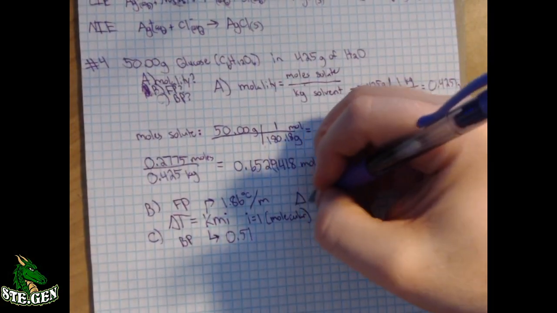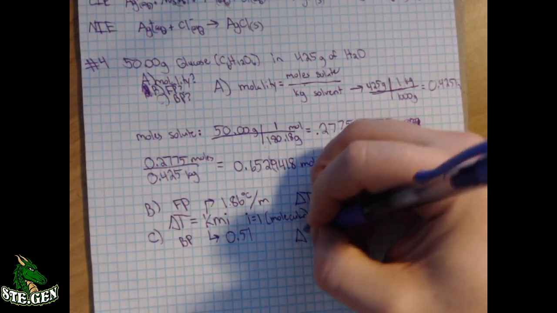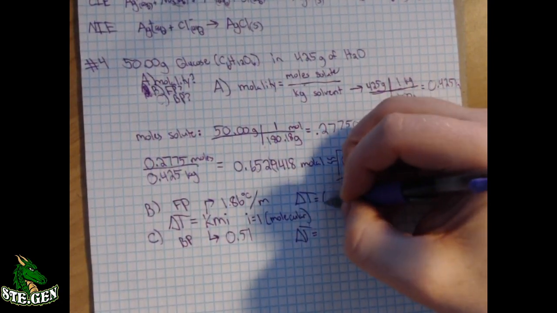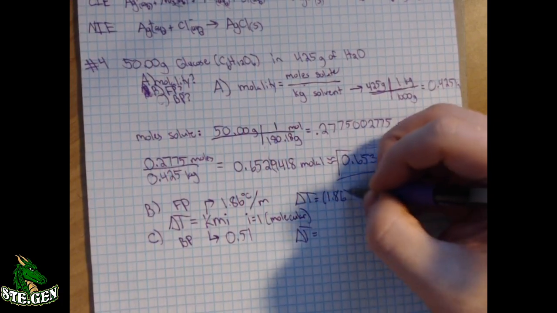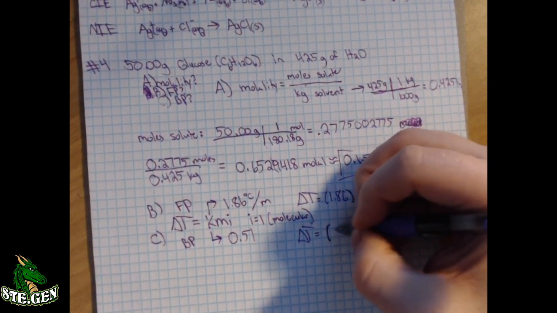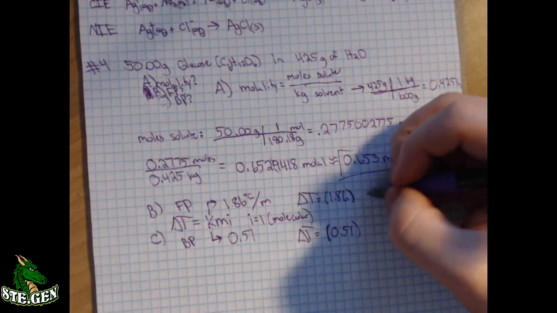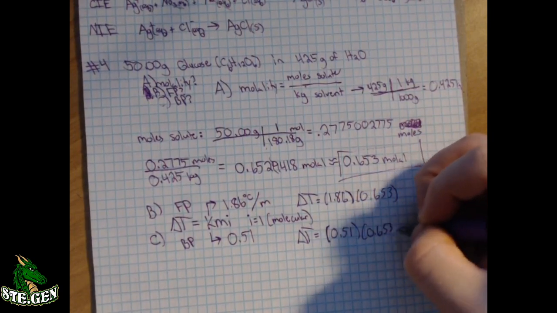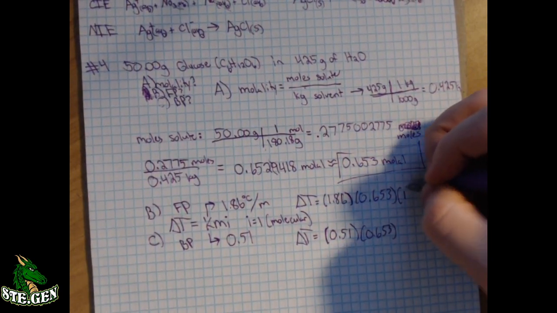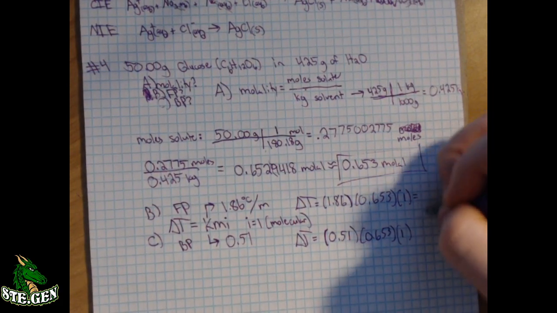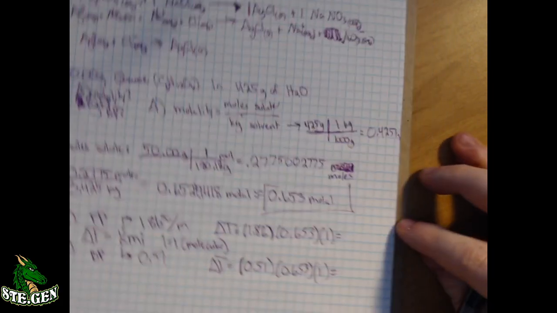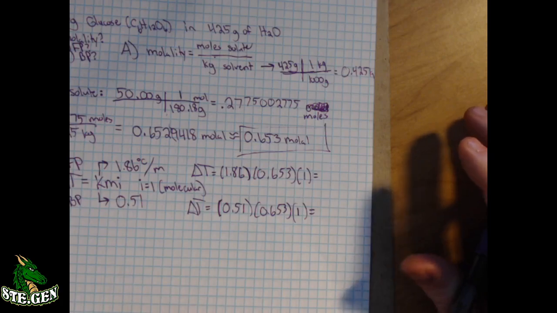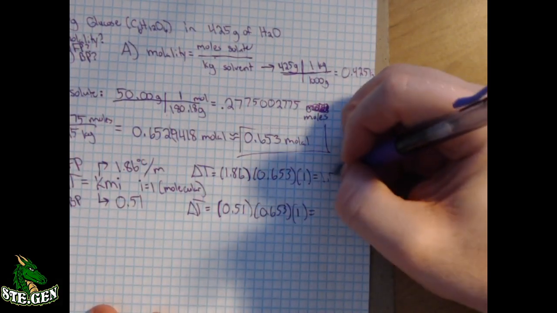So for B and for C, or for our freezing point and our boiling point, we're going to basically set them up the same way. My K in the top one is 1.86. My K in the bottom one is 0.51. Our m is 0.653, and our i is 1. And now, plugging all of those into your calculator, you should get, if I did it correctly, which I might not have, but I believe I did, 1.2143.